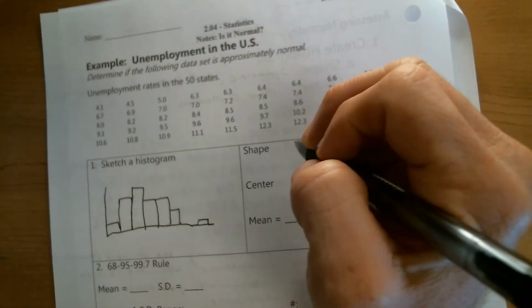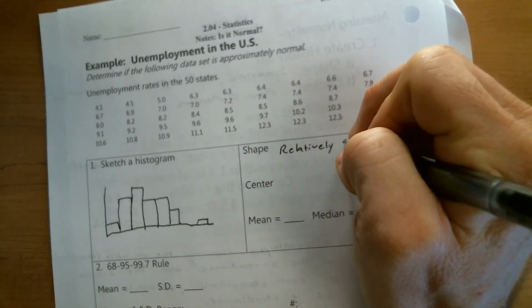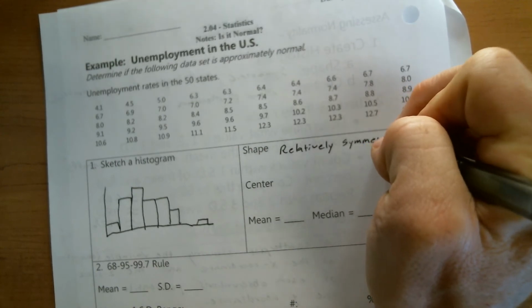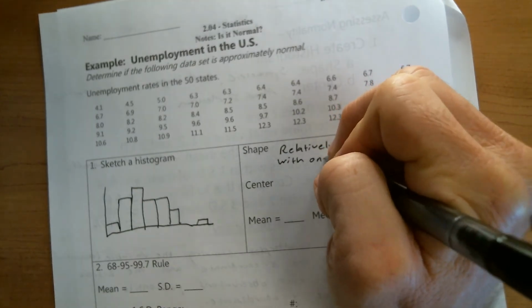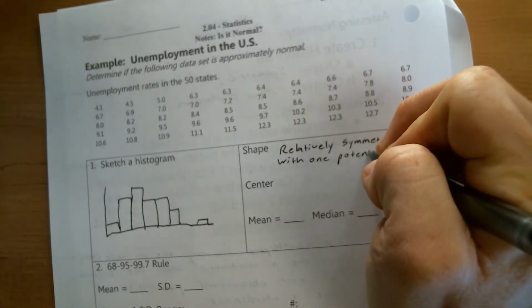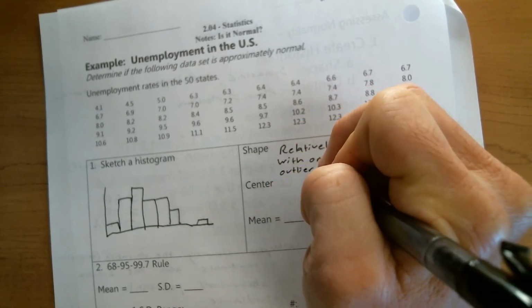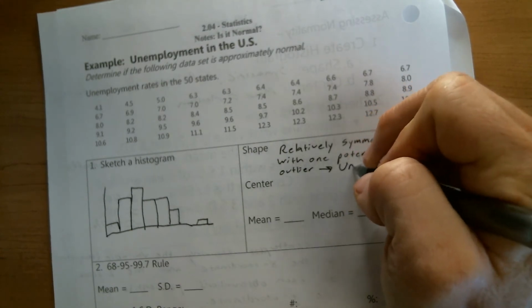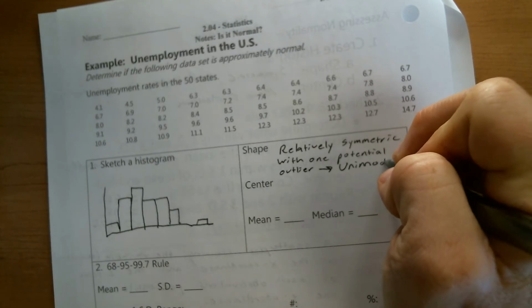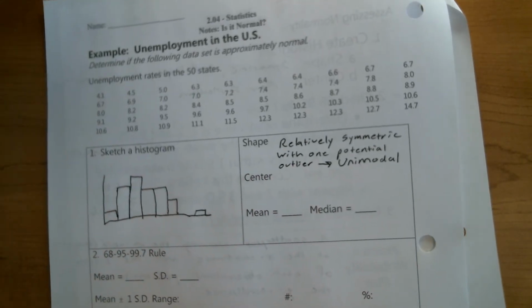So we can say relatively symmetric with one potential outlier. And the other thing we're going to say, because this is important for a normal distribution, is that it's unimodal. Normal distributions just have that one bell-shaped peak. So it is good that we're not seeing multiple peaks throughout our distribution.